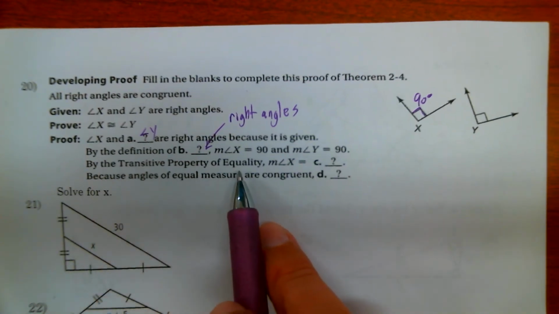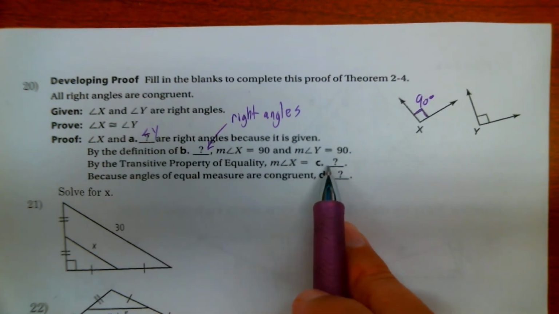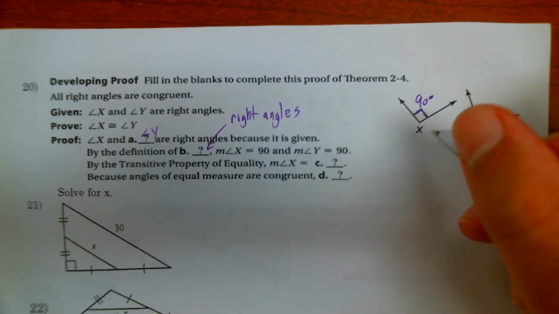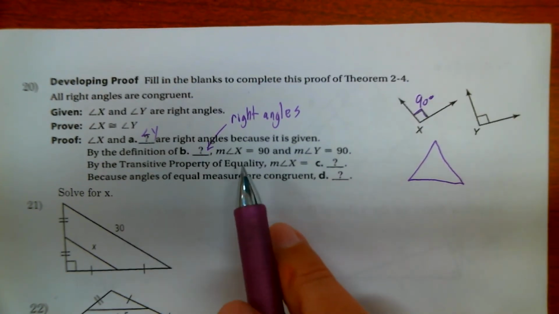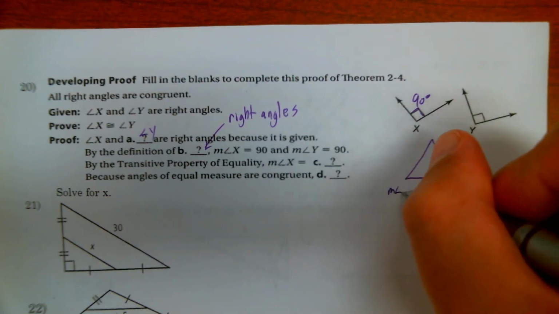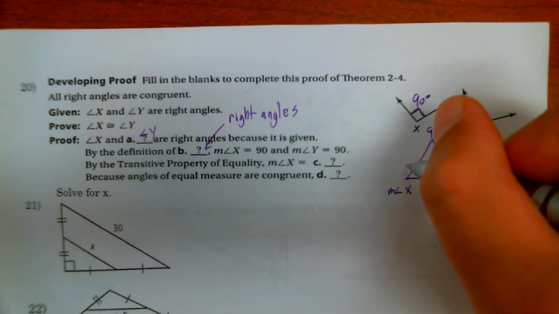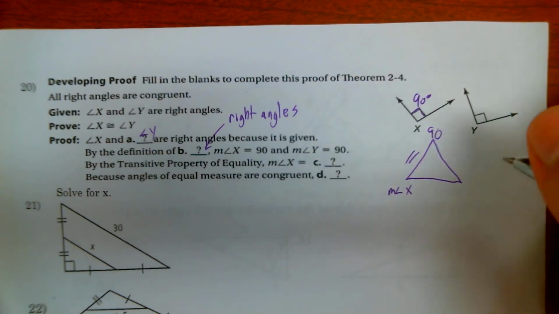By the transitive property of equality, the measure of angle X is equal to what? When I think of transitive, I think of the triangle. The measure of angle X is equal to 90.